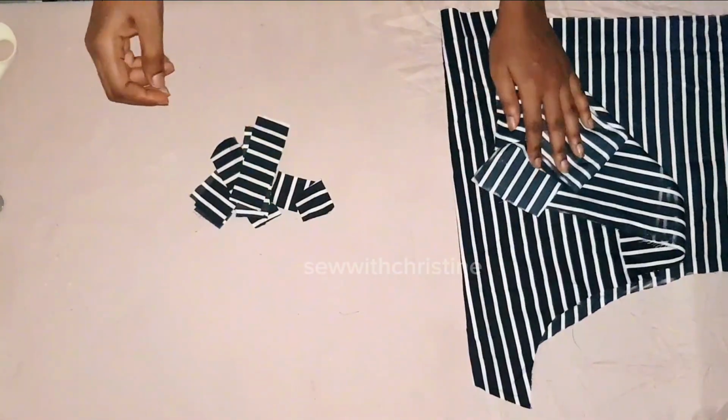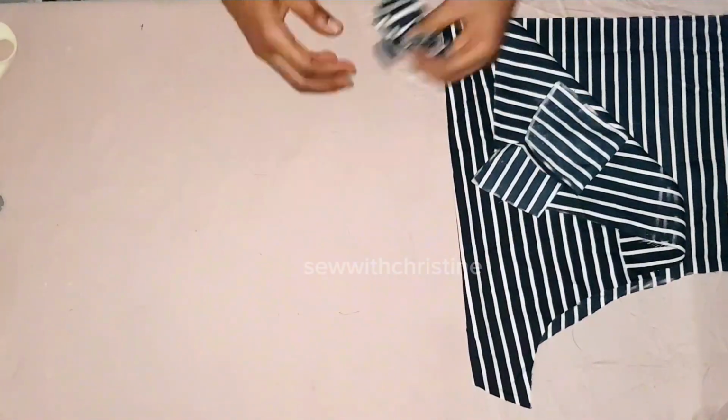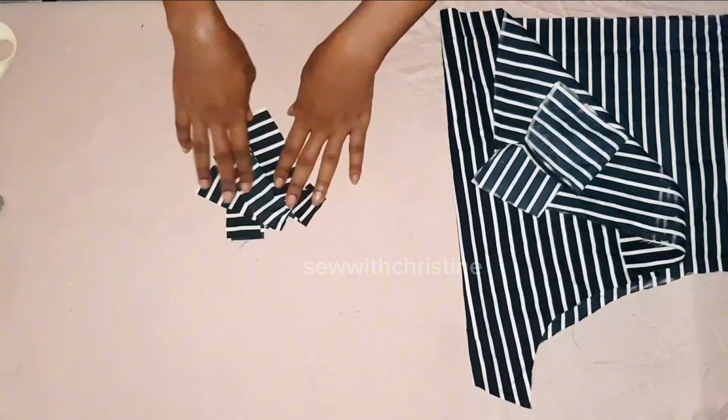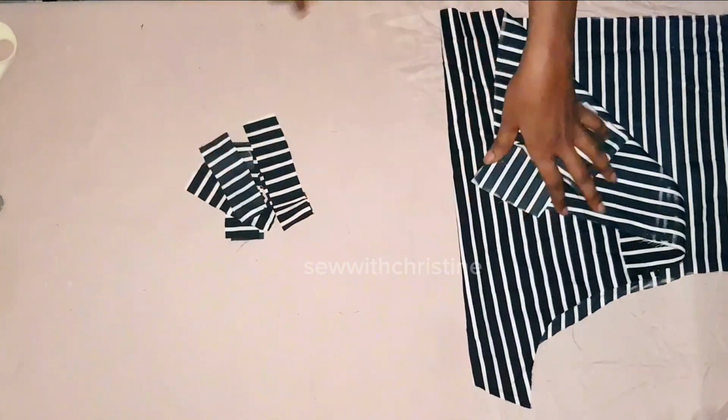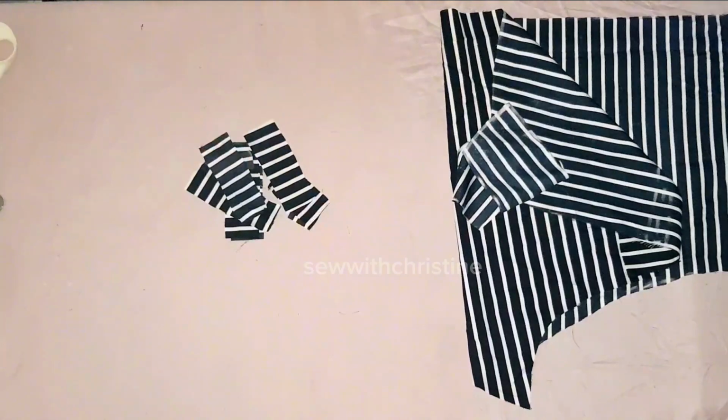These are the belt loops that I'll be using. I have 7 of them here. The width of this belt loop is 1.25 and the length is 4.5 inches. I added 1 inch extra to the 3.5 inches I used for the band.